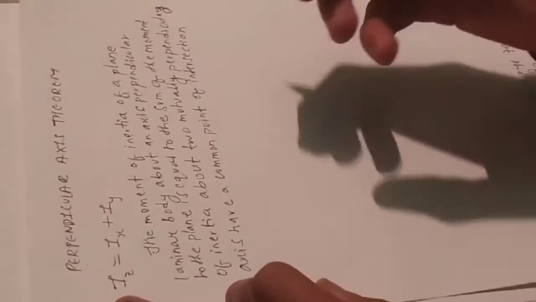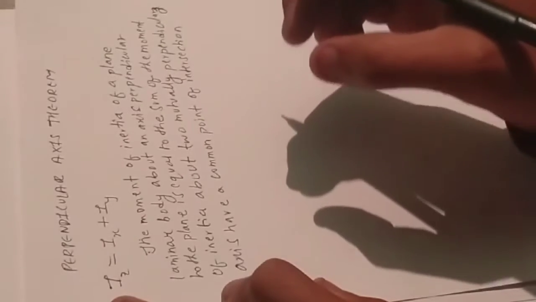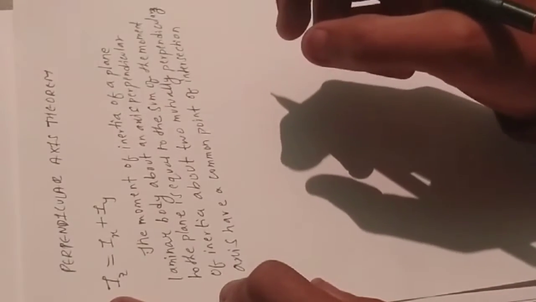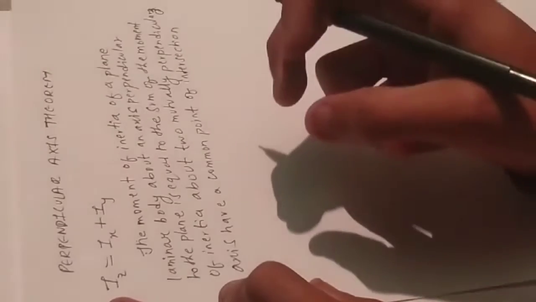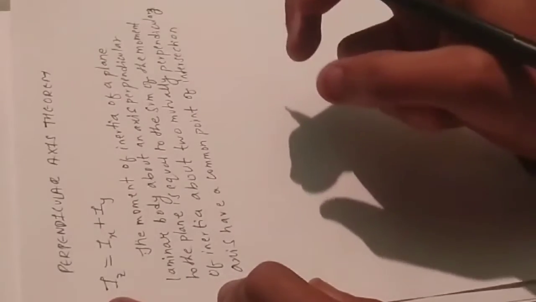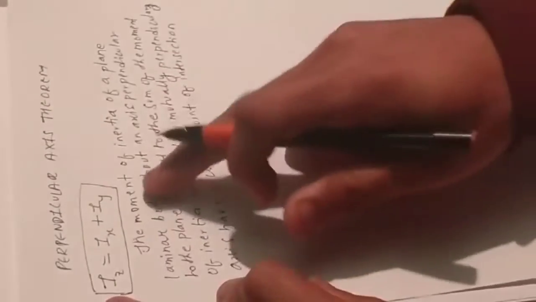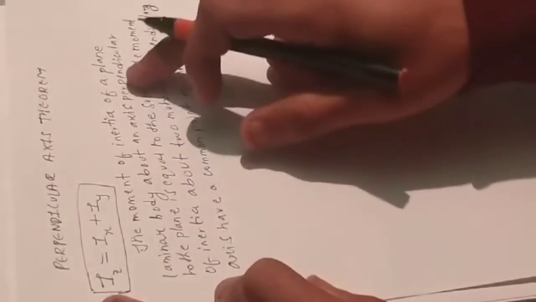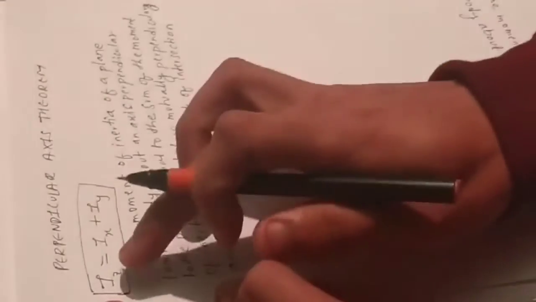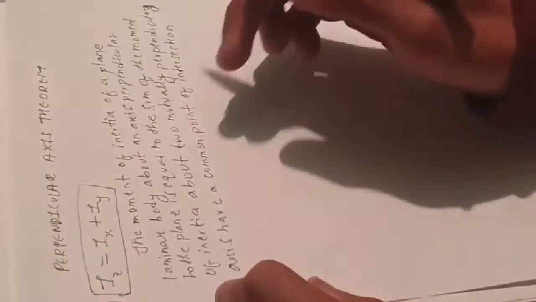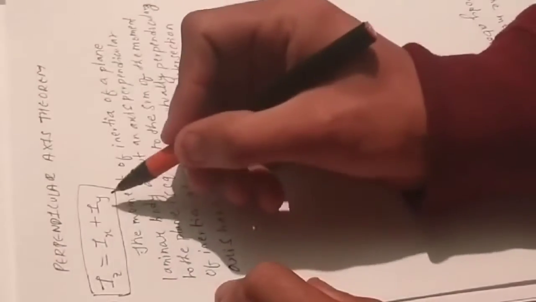So what we mean by this definition is the moment of inertia of a plane laminar body about an axis perpendicular to the plane is equal to the sum of the moment of inertia about two mutually perpendicular axes having a common point of intersection, given by this formula. So Iz, the perpendicular to the plane, equals Ix plus Iy, the two mutually perpendicular axes.